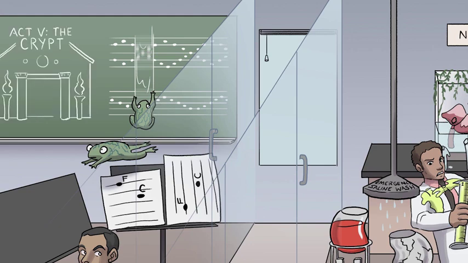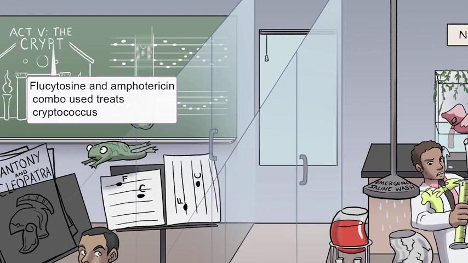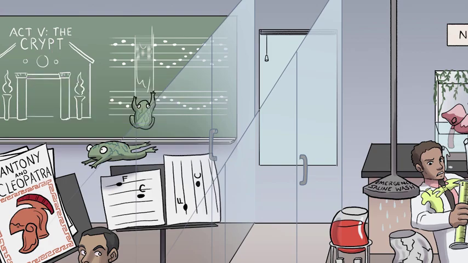To emphasize that the flucytosine and amphotericin combo is often used for Cryptococcus specifically, we'll sketch in the name of the opera for which our fungal flutist is practicing, Antony and Cleopatra, with Cleopatra's crypt sketch on the chalkboard as well, which resembles our Cryptococcus Sketchy Micro sketch.